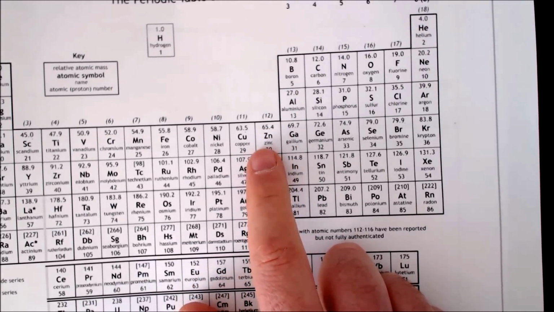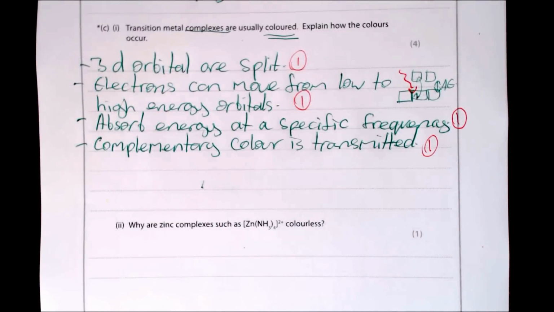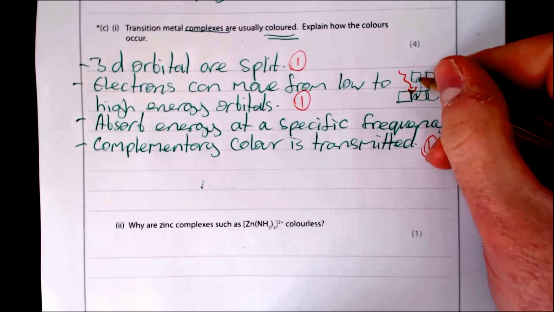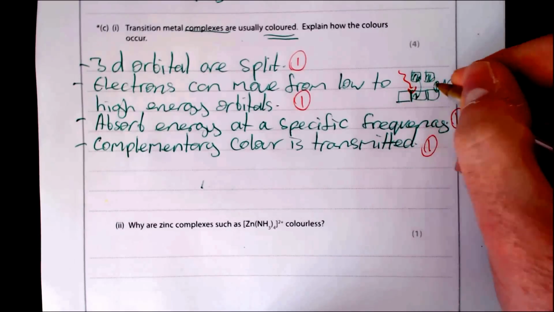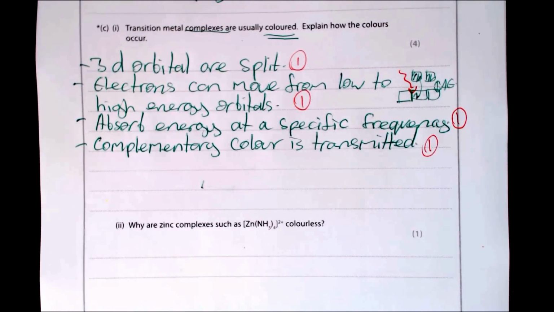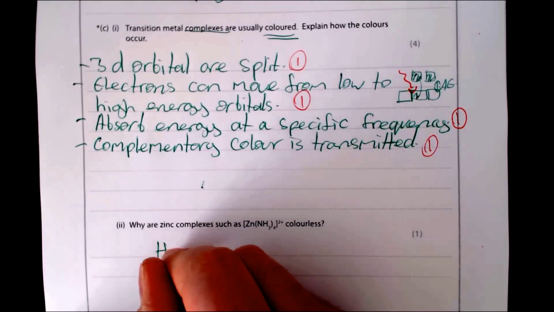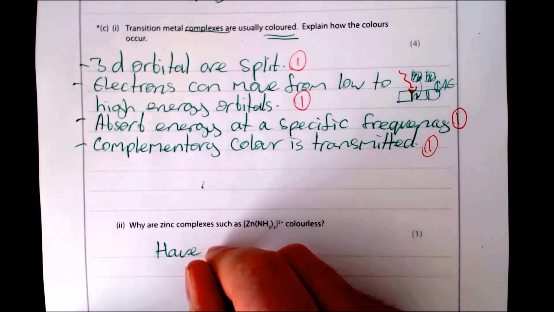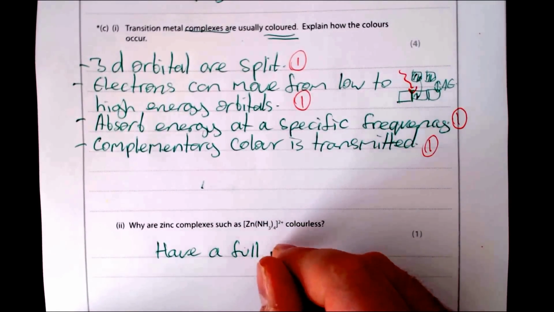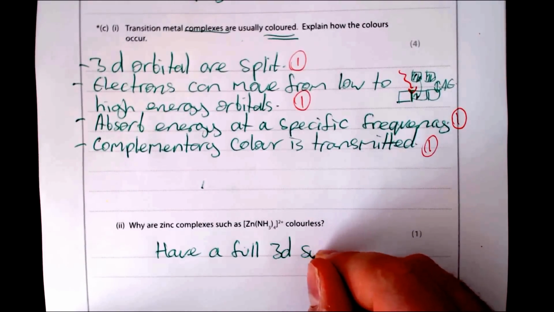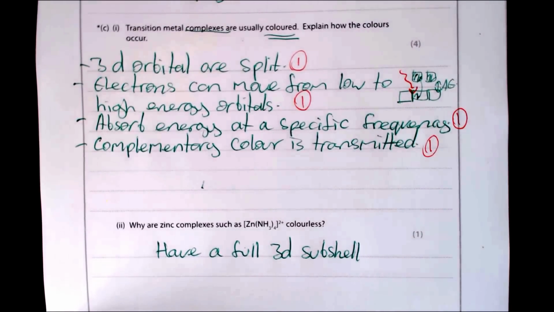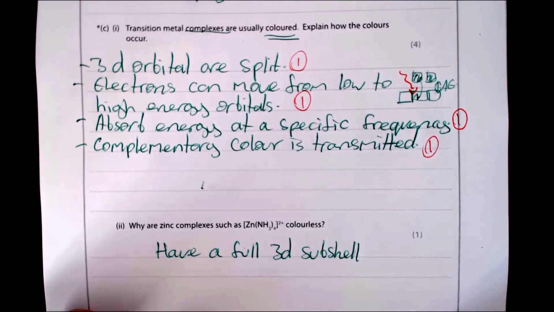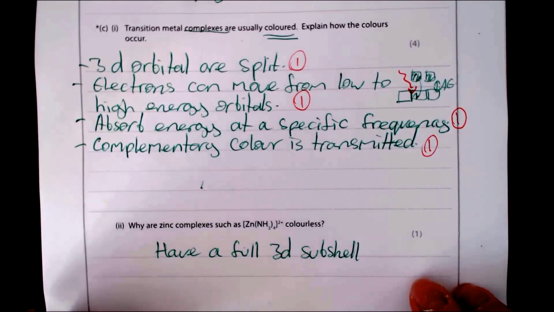It's full. Now, if it's full, and I come back to this diagram again, it effectively means that there's no space for any electrons to jump into these orbitals up here because they're full. So because nothing can jump there, you don't have any color. So that's what we need to put there. We need to put they have a full 3D subshell. So that's your subshell there. You can see it's full, so you can't have any electrons moving into it. Okay, right, on to the next part.